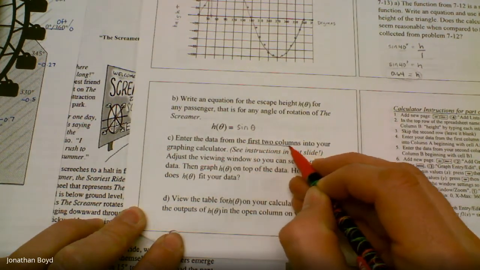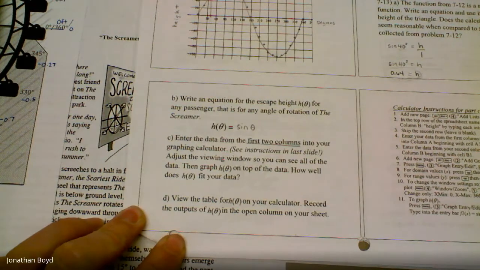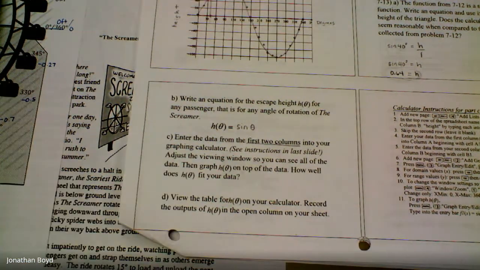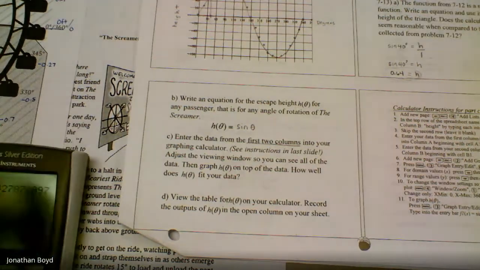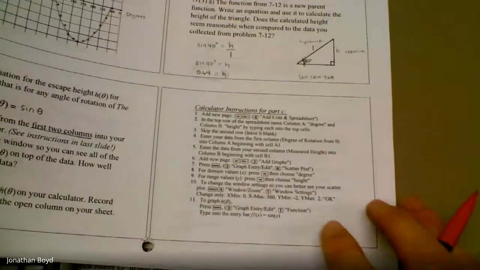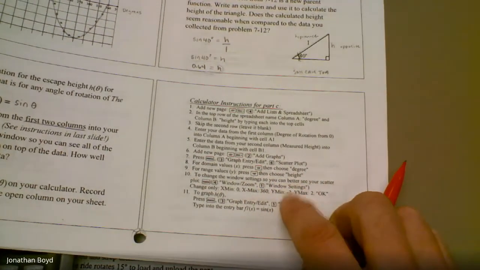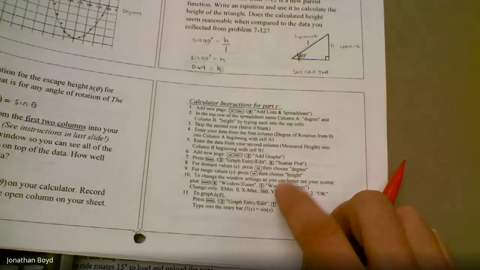From the first two columns into your graphing calculator. It says adjust the viewing window so that you can see all of the data, then graph h of theta on top of that. How well does your h of theta fit your data? It kind of rhymes. You'll see there are instructions here for the Inspire, so if you need to use the Inspire directions, please go ahead and do that.